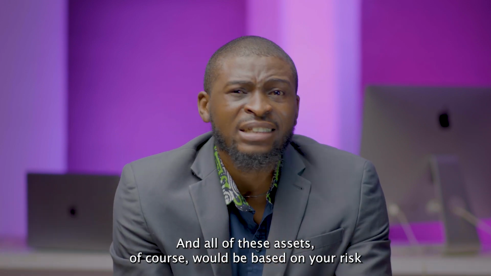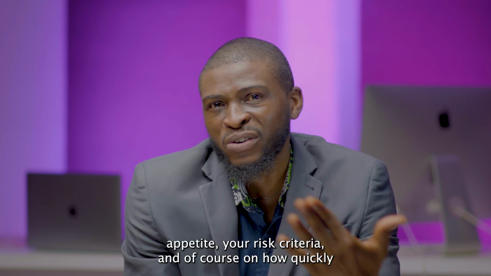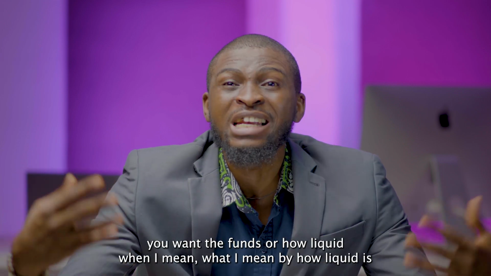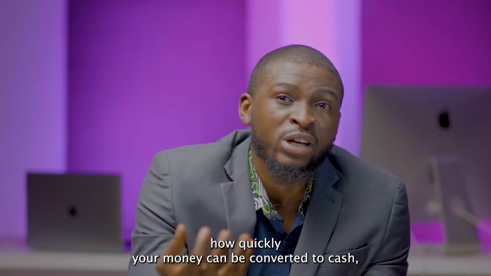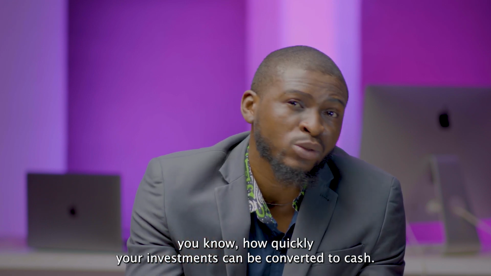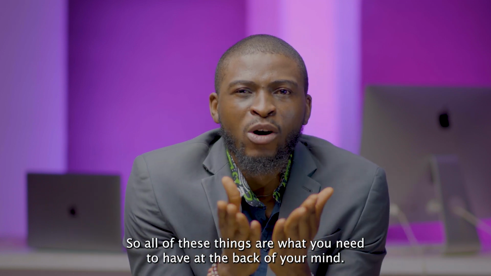And all these assets, of course, would be based on your risk appetite, your risk criteria, and of course on how quickly you want the funds, or how liquid. What I mean by how liquid is how quickly your money can be converted to cash. How quickly your investments can be converted to cash. So all these things are what you need to have at the back of your mind.